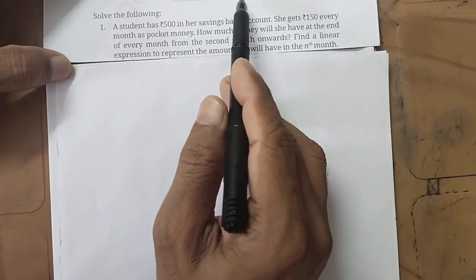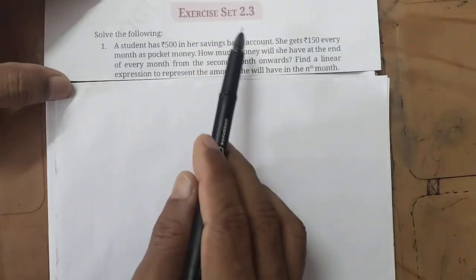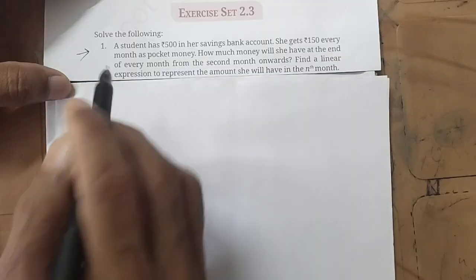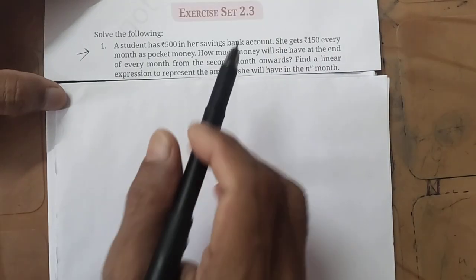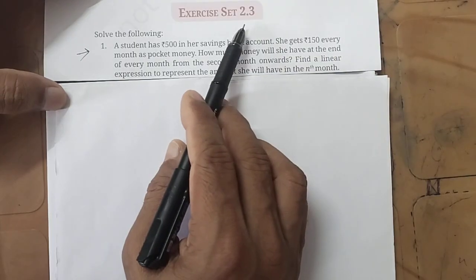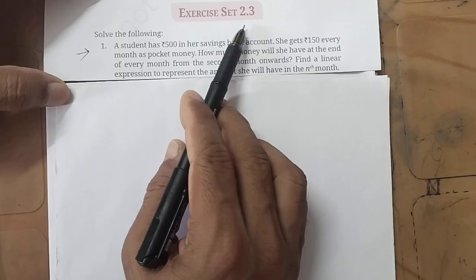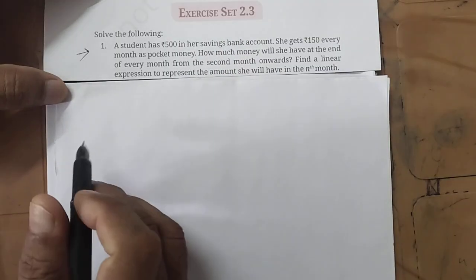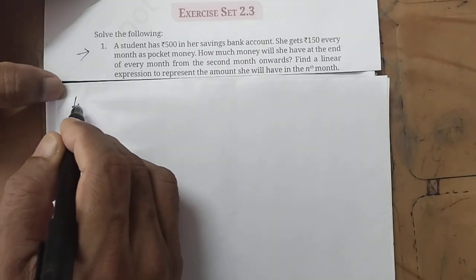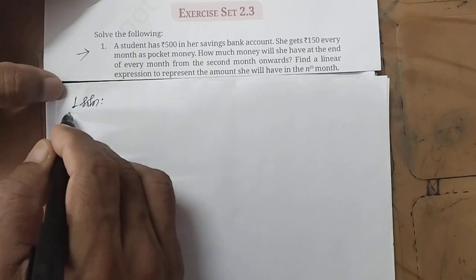Exercise 2.3, first question. In this video, I am going to give all the questions of this exercise from question number 1 up to question number 5. In this exercise, there are 5 questions. First question solution, you say.